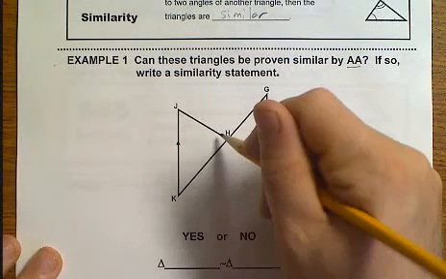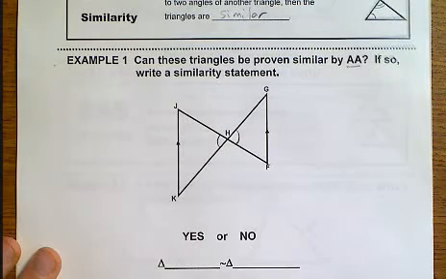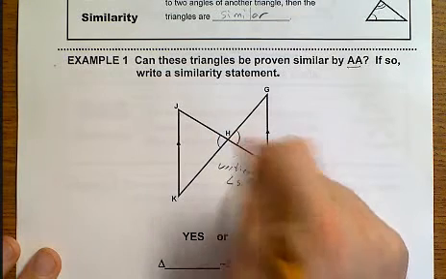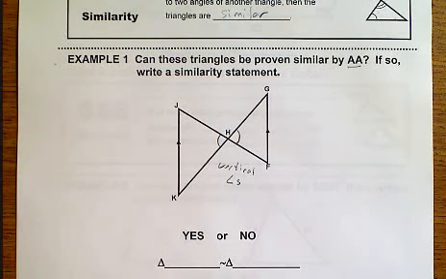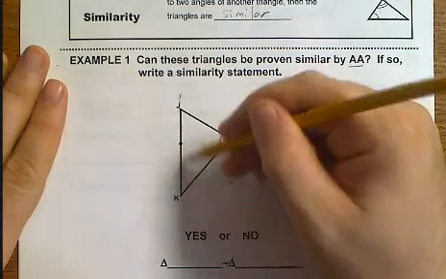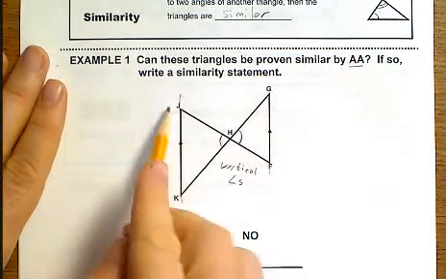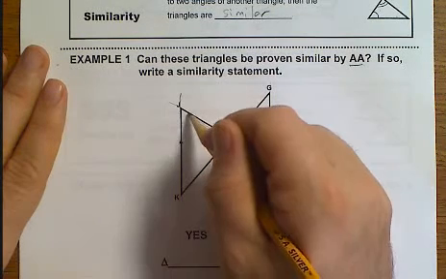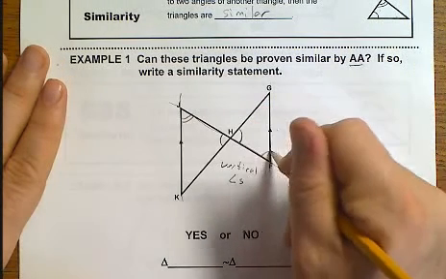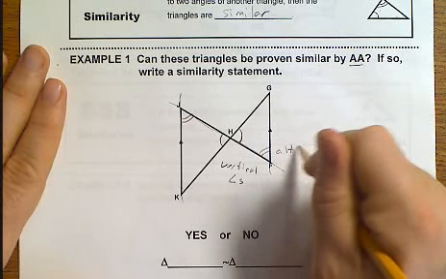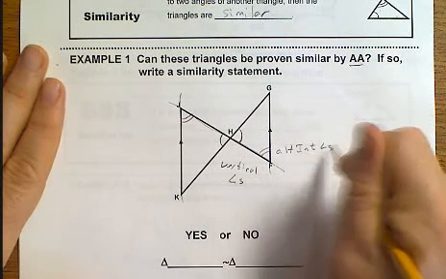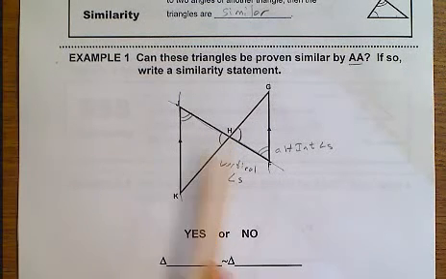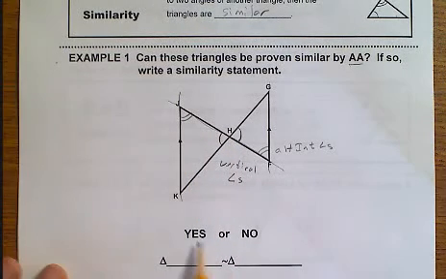Well, those are vertical angles. So I know that those are congruent. And then if I look over here, I've got some parallel lines cut by a transversal, which means that this one and this one are alternate interior angles, which are also congruent. And since I've proved that two pairs of angles are congruent, the triangles must be similar.